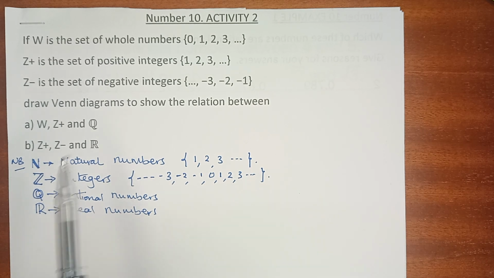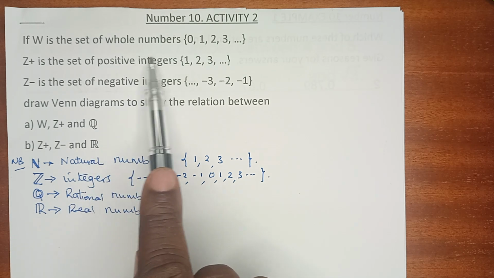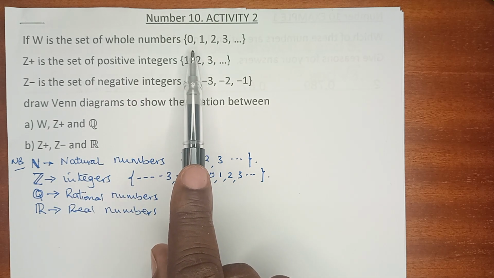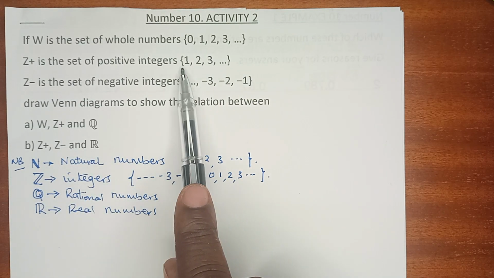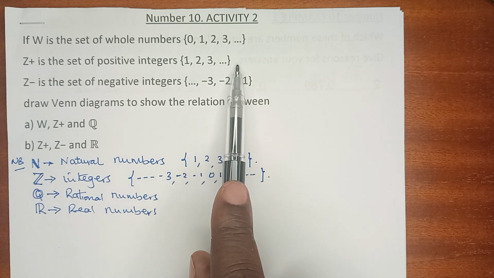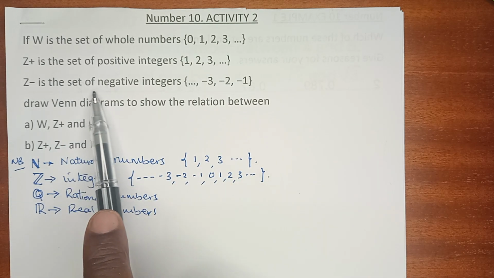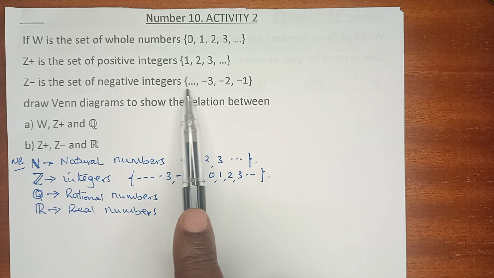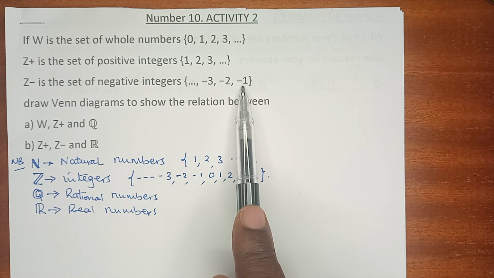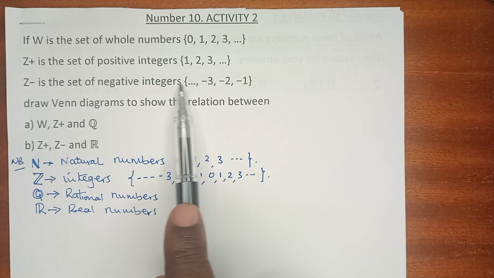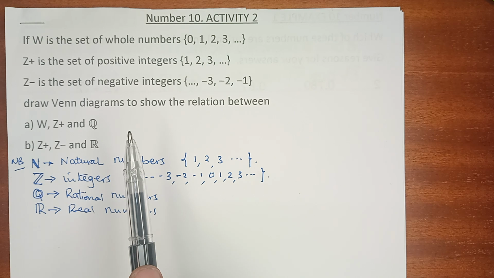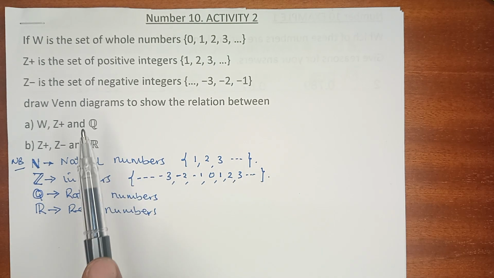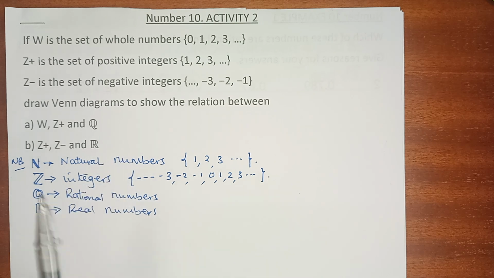In activity 2 we are told that if W is the set of whole numbers starting from 0, 1, 2, 3 moving forward, Z plus is a set of positive integers starting from 1, 2, 3 moving forward, and Z minus is a set of negative integers which end at -1, coming from very far, -2, -3, -4, and going down. Draw a Venn diagram to show the relationship between W, Z plus, and Q.